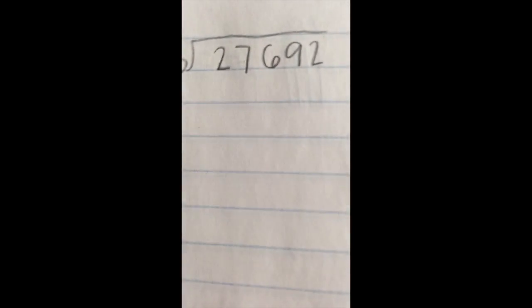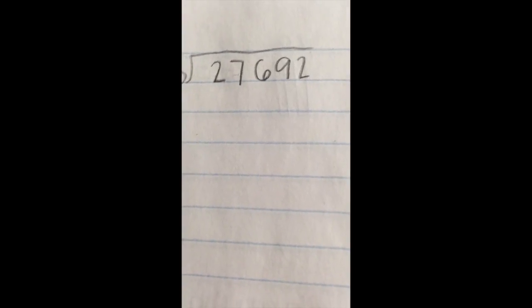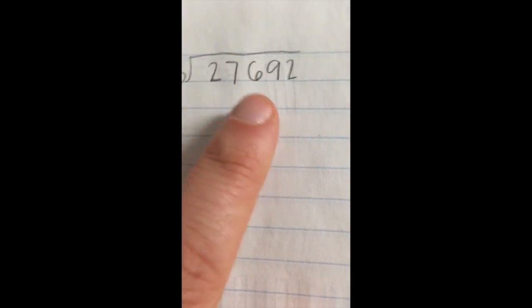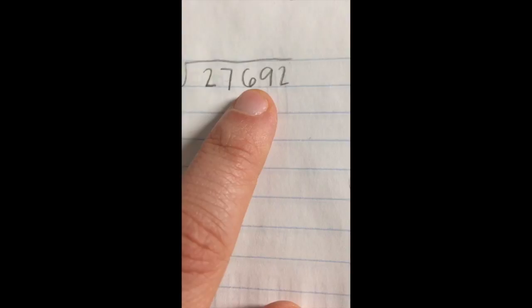So today we are going to pretend I'm me, and I have this amount of cookies, and I am going to give this amount of cookies evenly to 23 of my friends. So what I'm trying to figure out is how many cookies are they all going to end up with. So I'm going to start out with discussing place value to you. Because we have 27,692, we are starting in the 10,000 place value. So this is the 10,000 place value, thousands place value, hundreds place value, tens place value, and ones place value. Just so you get an idea about place value.